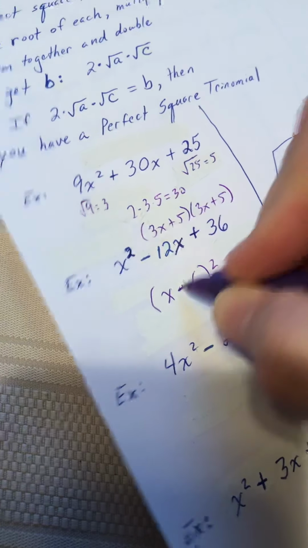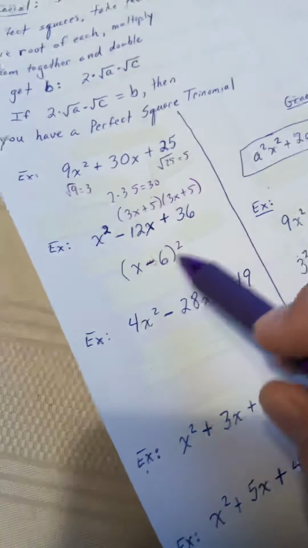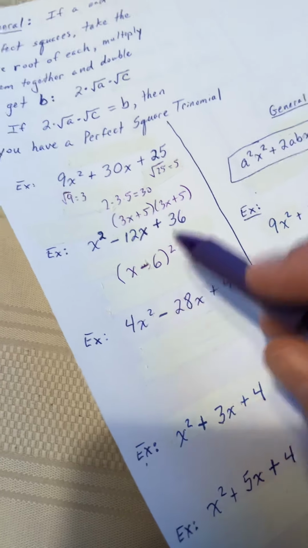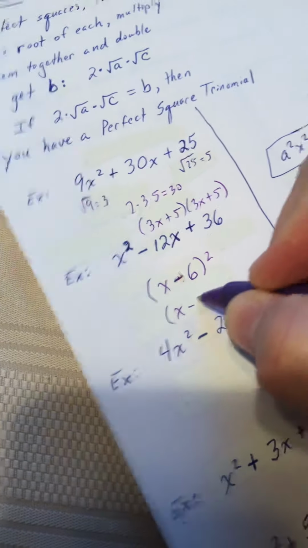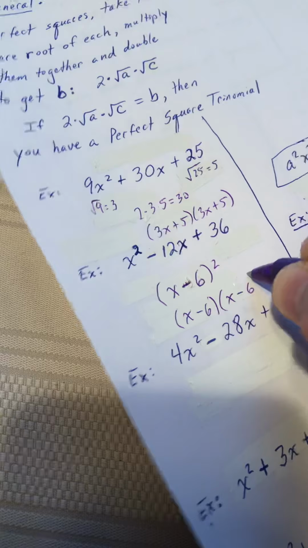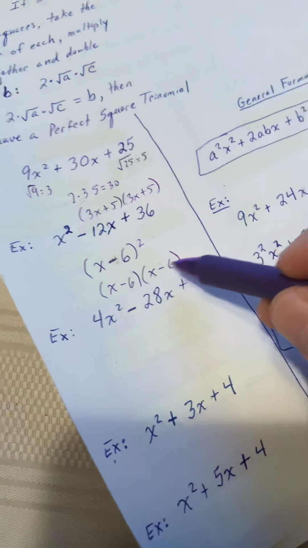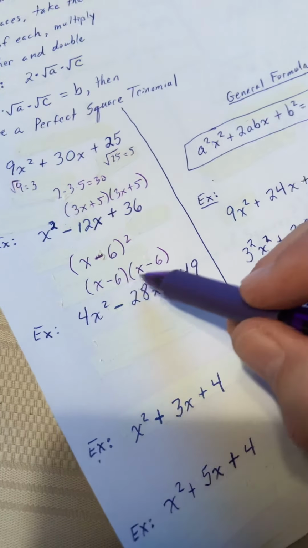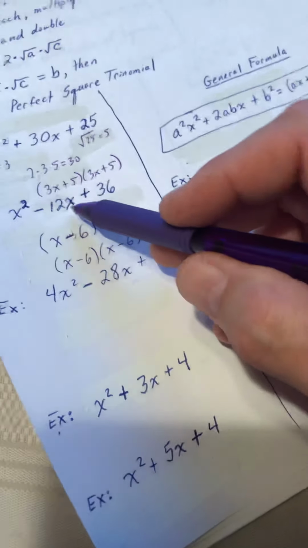And this time, instead of writing 2 parentheses, I just wrote 1 parentheses squared. Okay, we can also see it as x minus 6 times x minus 6. And negative 6x minus 6x gives us the middle term, negative 12x.